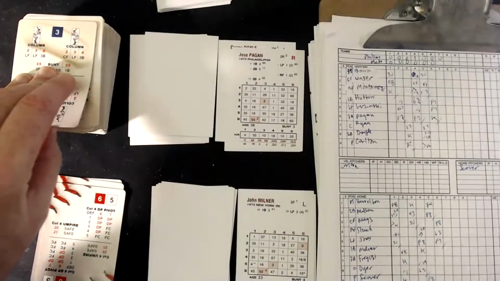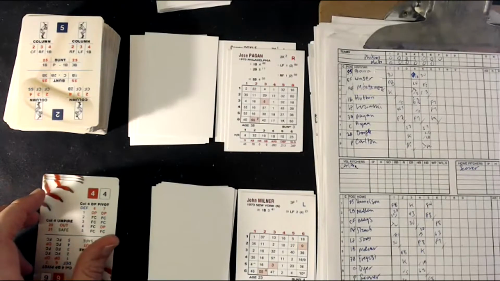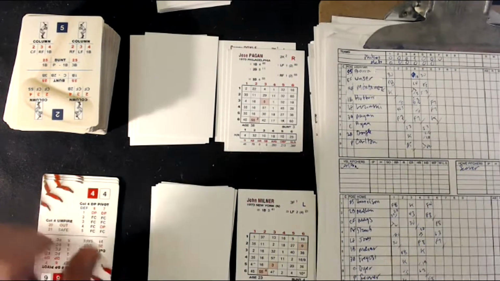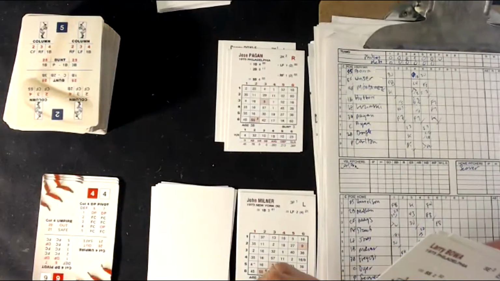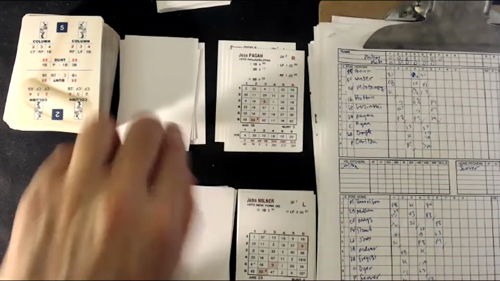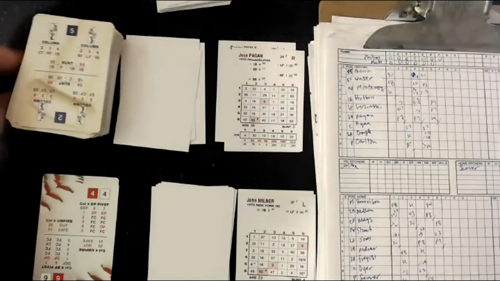Here's the pitch from the left-hander. It's a 4-4, and that's an 11. And a 4-5, an 11, and a shortstop. And the shortstop, I believe we said, was a 2, so that's going to be a 13. A 4-13, and that's a potential error, so we're going to roll a couple of dice.